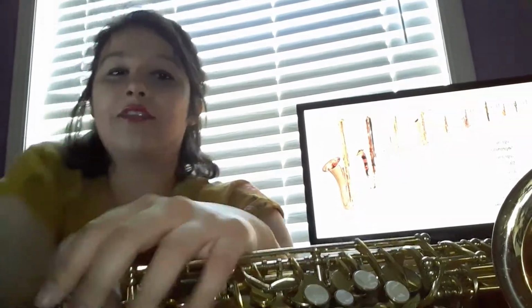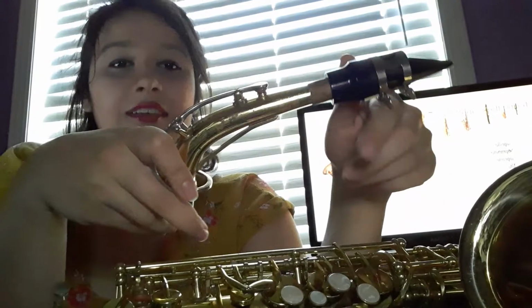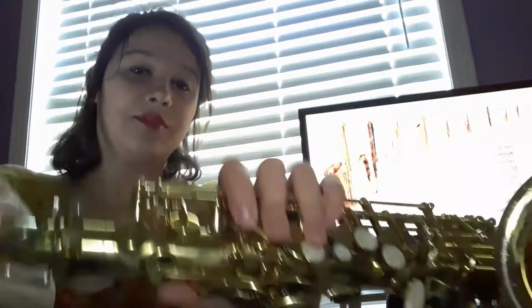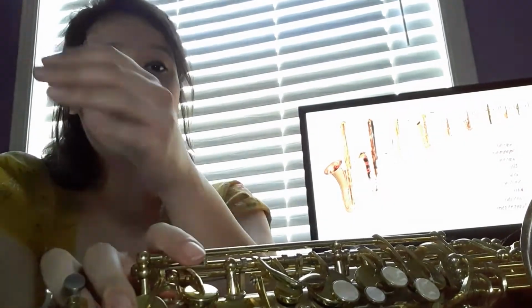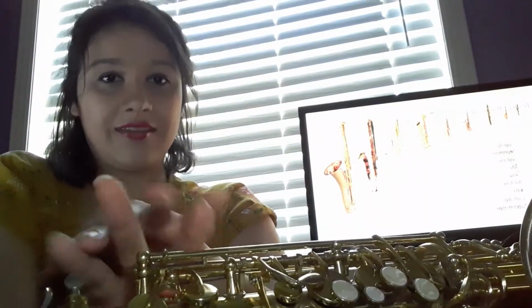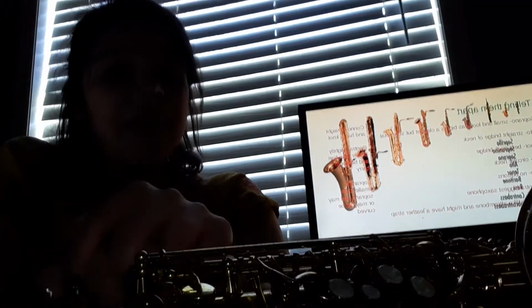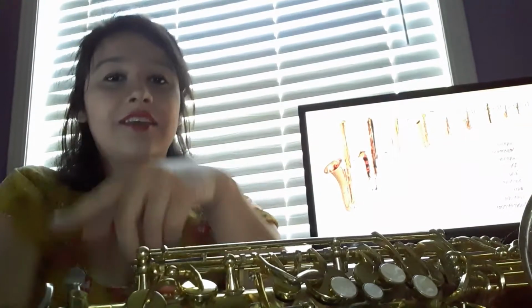The alto saxophone has a straight neck, and it is bigger than the soprano saxophone. The tenor saxophone is a bit bigger than the alto saxophone and has a curved neck to give it its deep, rich sound. The baritone saxophone has a circular neck and is bigger than the tenor saxophone to give it its deep sounding notes.